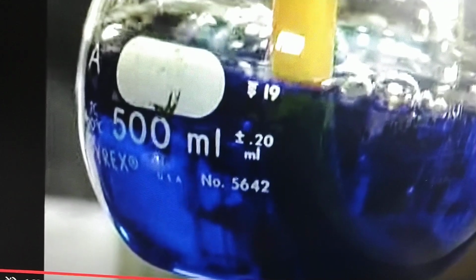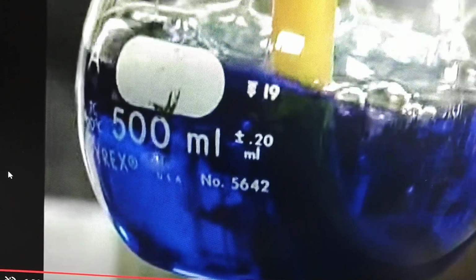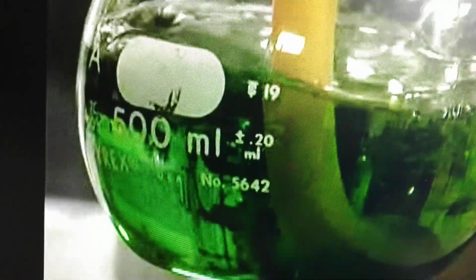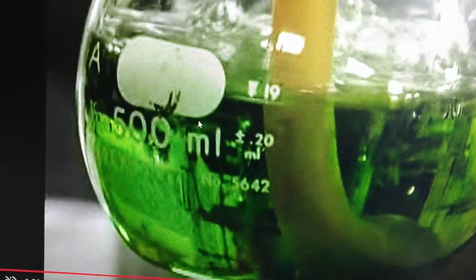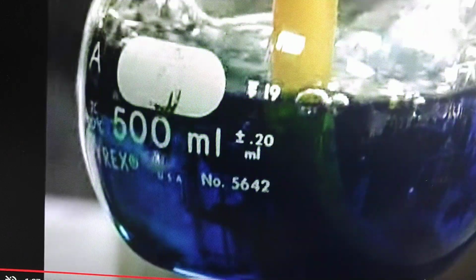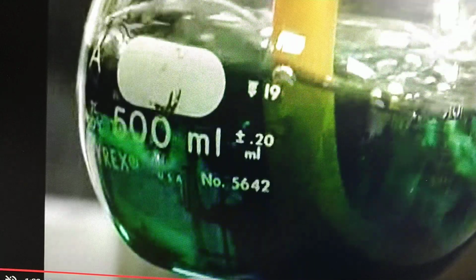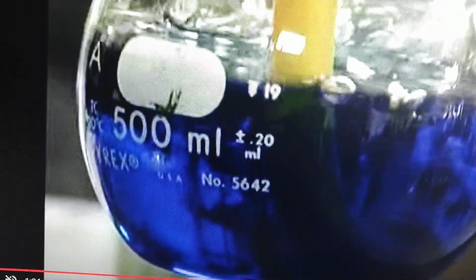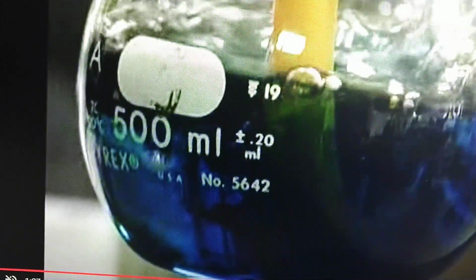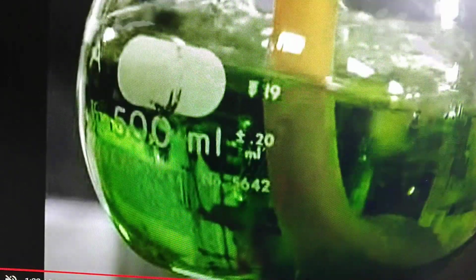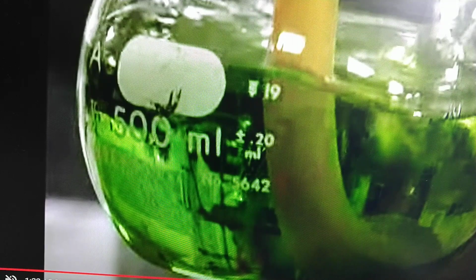Another famous indicator is something called bromothymol, and it is blue in neutral or base, and then it turns green when it's acidic. This is a very famous high school chemistry experiment where you take some bromothymol, put it in water, and you make the water blue, and then you just blow through a straw, and then the carbon dioxide from your breath changes the acidity of the water, and then bromothymol changes colors. So there are indicators everywhere.